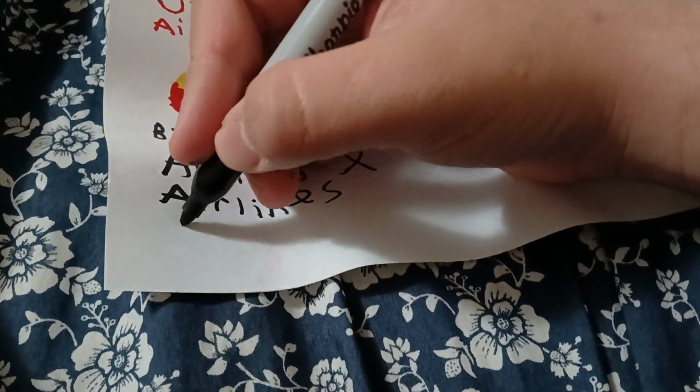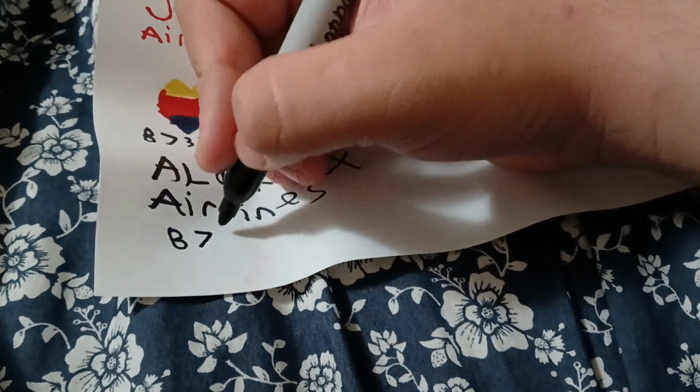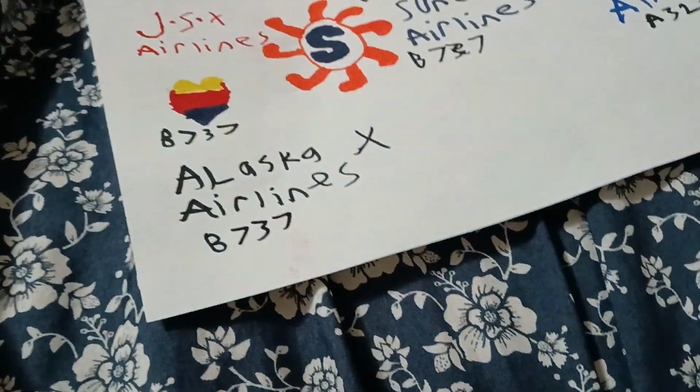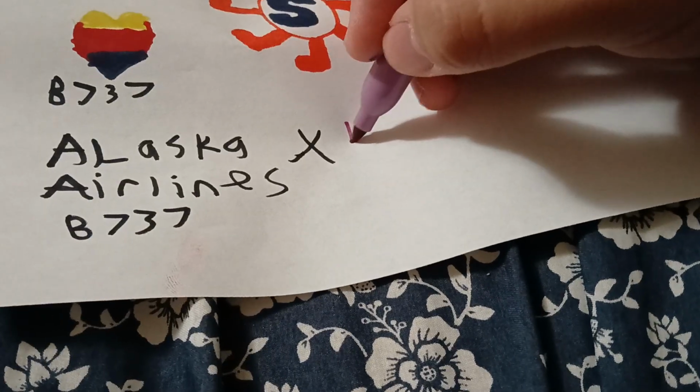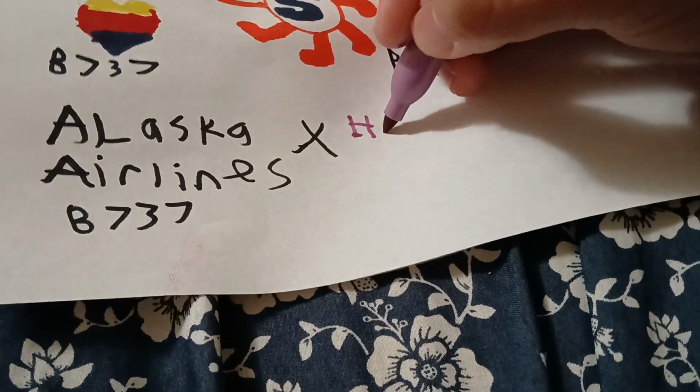Alright, we got Alaska Airlines, and their most popular aircraft, and the one that just got an incident in 2024, is the Boeing 737. I really can't escape the 737, can I? Alright, now for Hawaiian. We really miss you, Hawaiian. We wish you could come back.